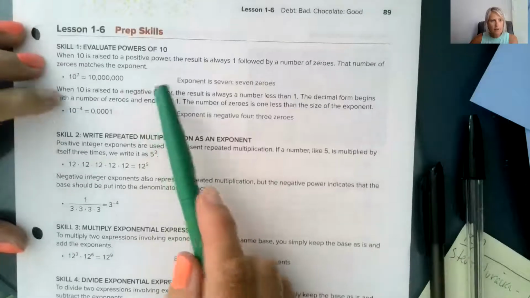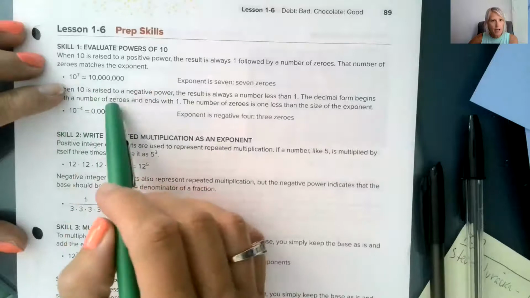We're going to be working on lesson 1-6. And I wanted to share a little bit about the prep skills that are needed for this lesson. So some prep skills that would be good for this lesson are understanding powers of 10.